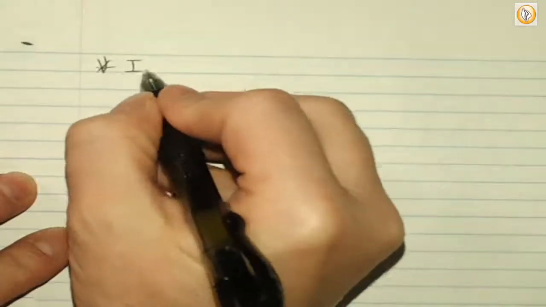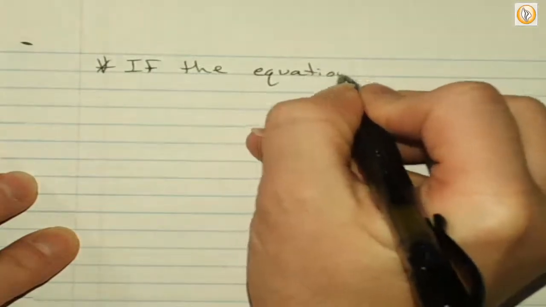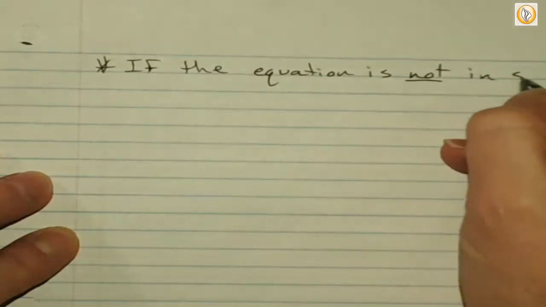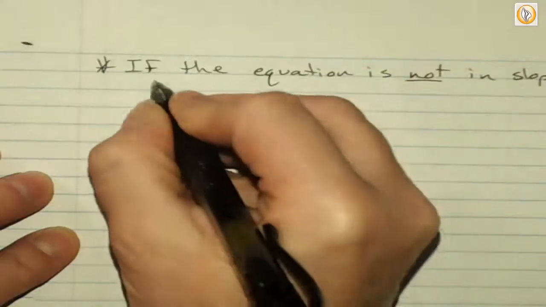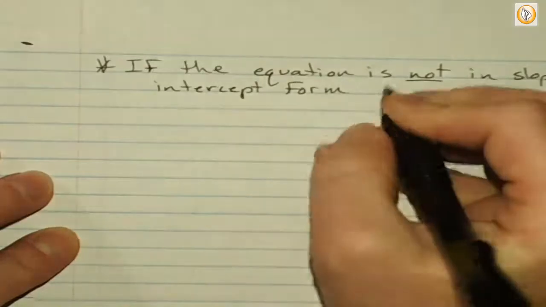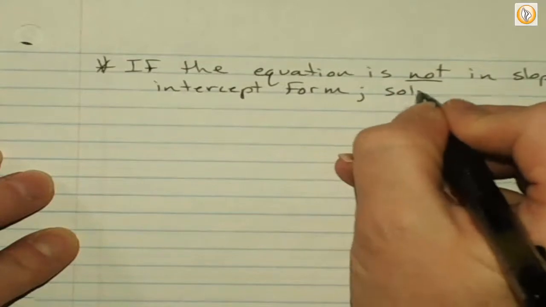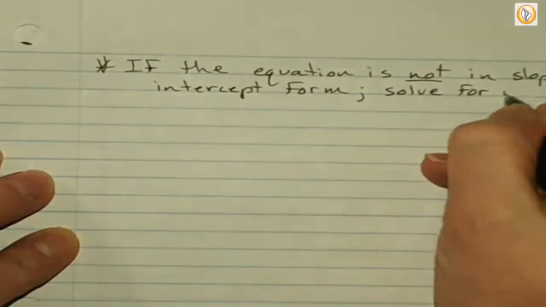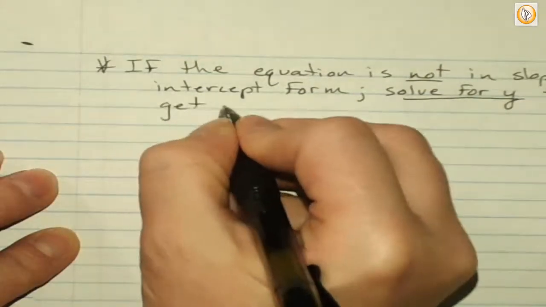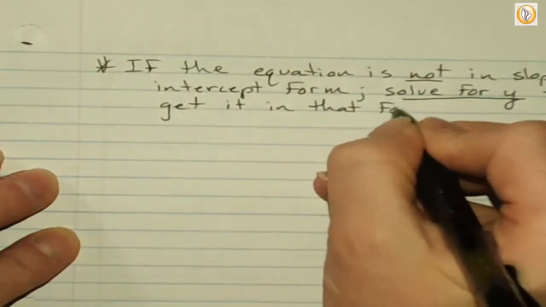If the equation is not in slope intercept form, solve for y to get it in that form.